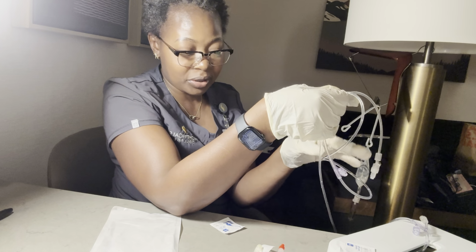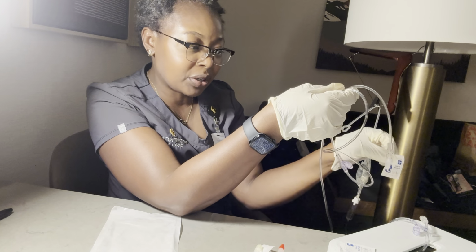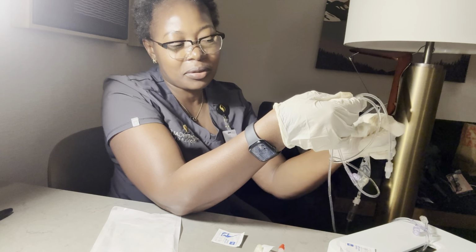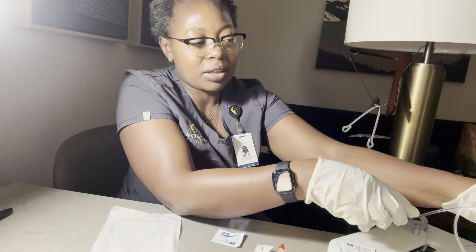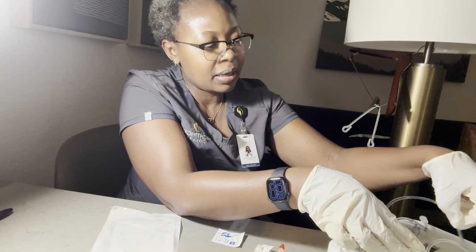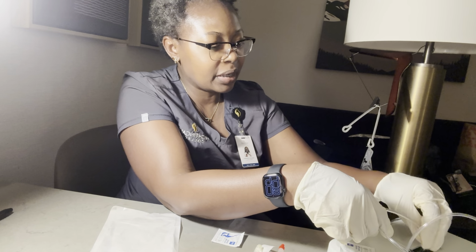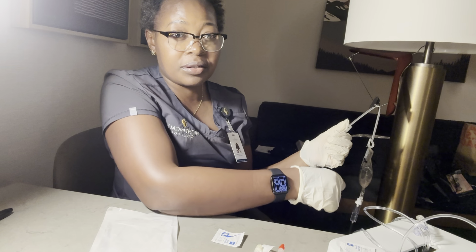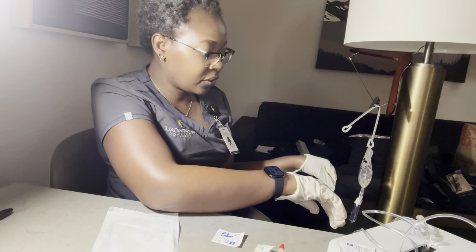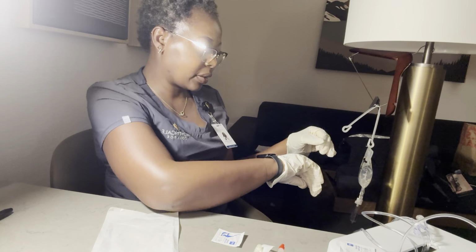I will at this point clean my connection site to the IV, and since I don't have an IV, I'm not going to do that, but in real life that's what I'm going to do, and connect it to the IV site. Then I'll go ahead and calculate my drops per minute. I'll be using 38 drops per minute on this one, so I'll go ahead and calculate that.